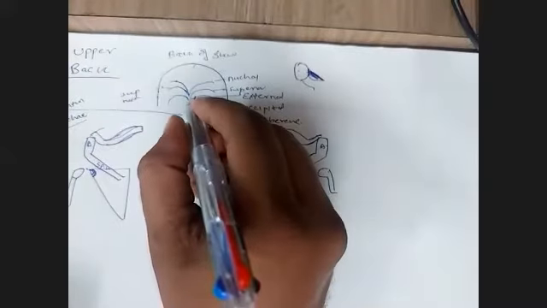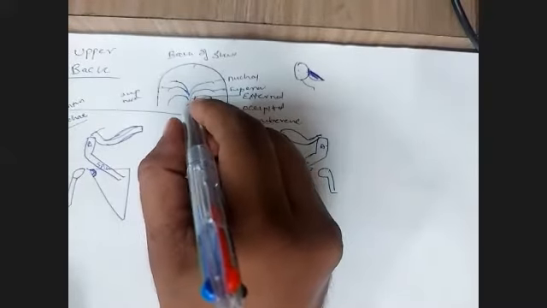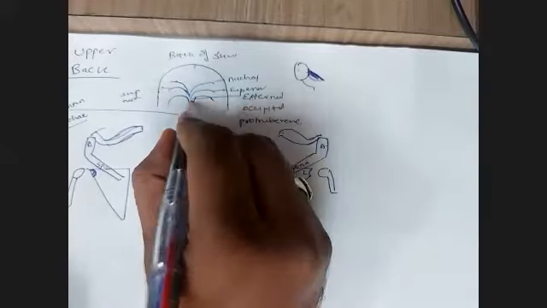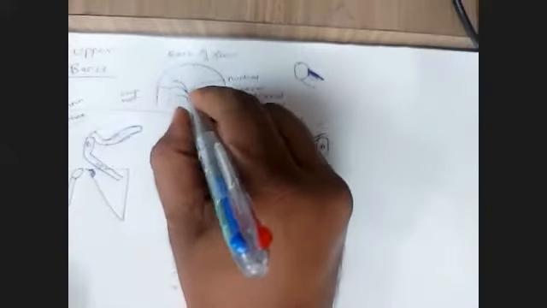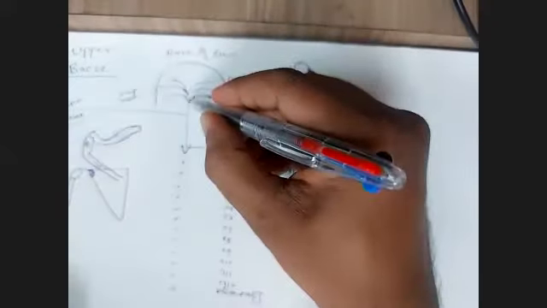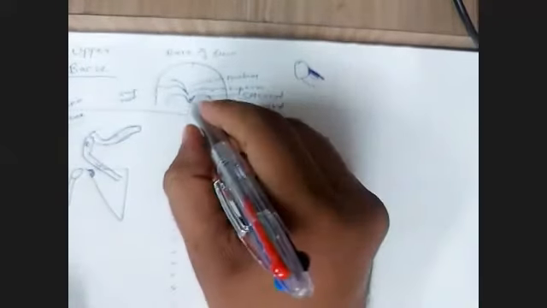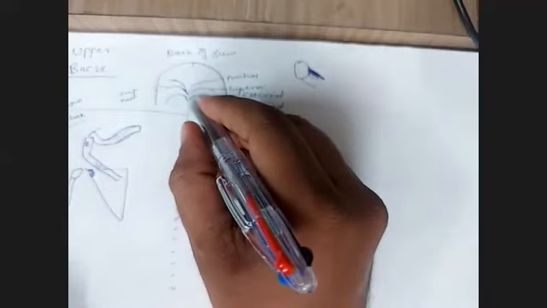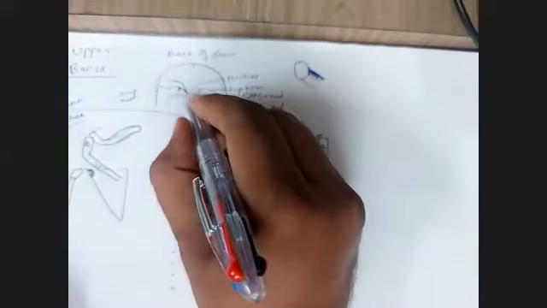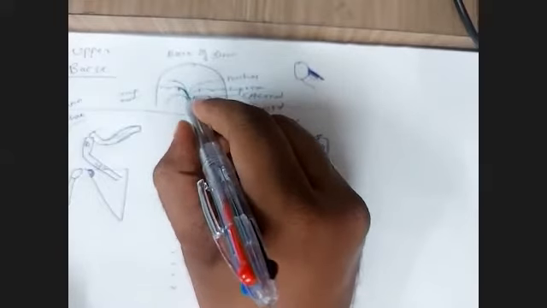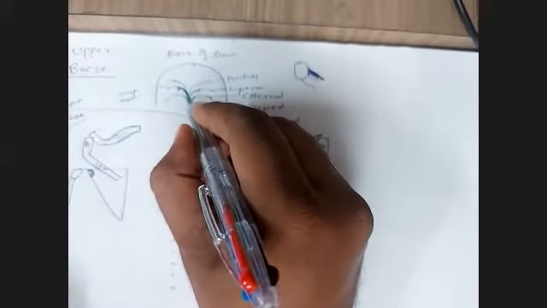So the trapezius muscle takes its origin from the external occipital protuberance. So we are talking about origin: external occipital protuberance, ligamentum nuchae, and also the superior nuchal lines, the medial 1/3 of the superior nuchal lines.